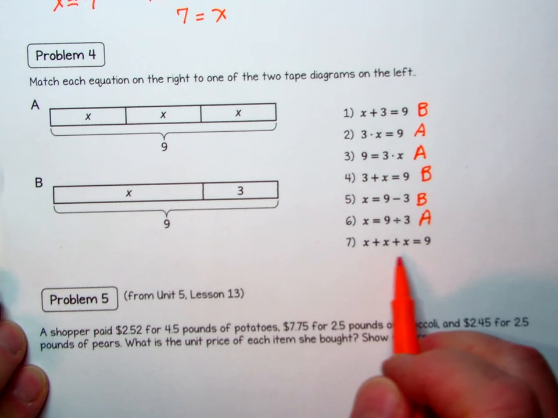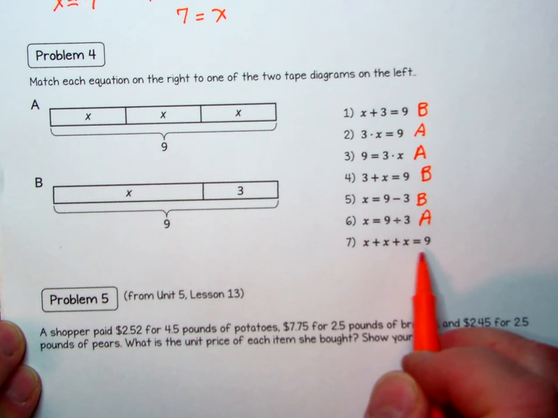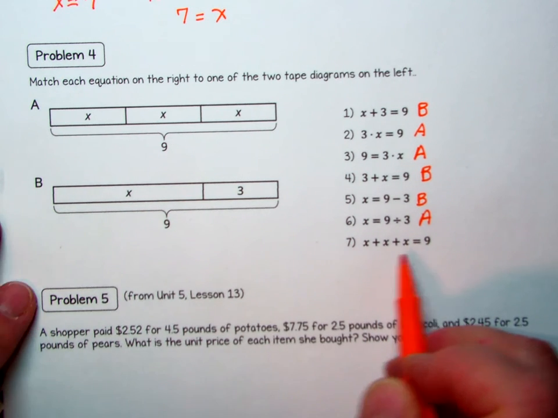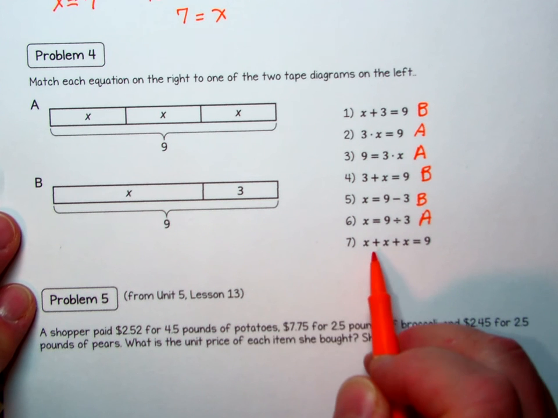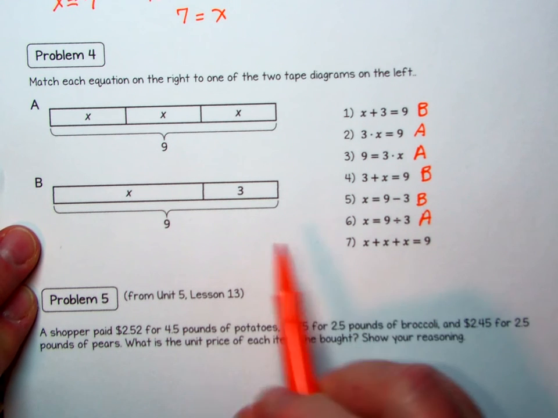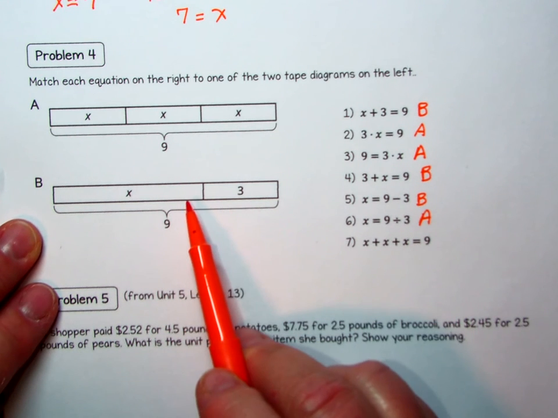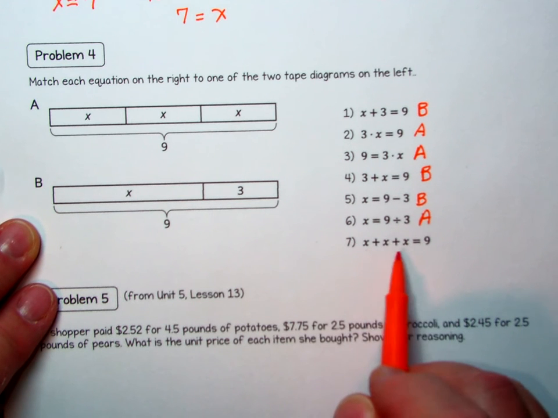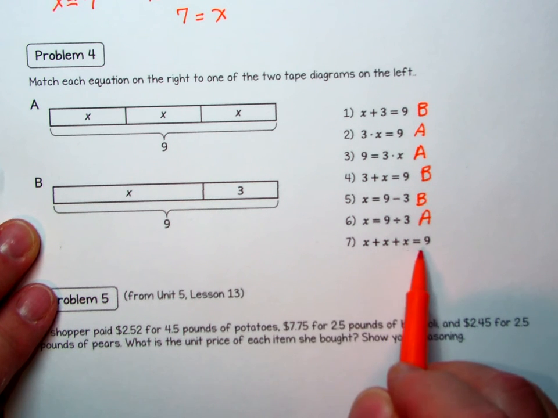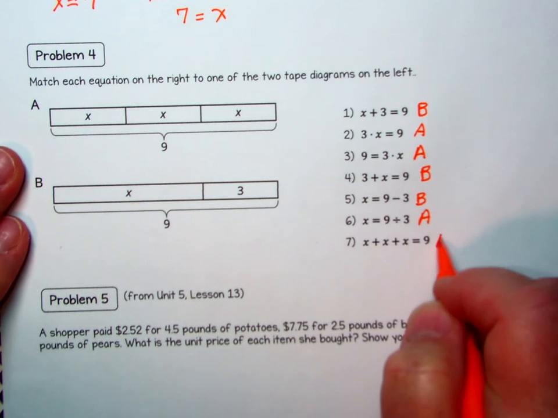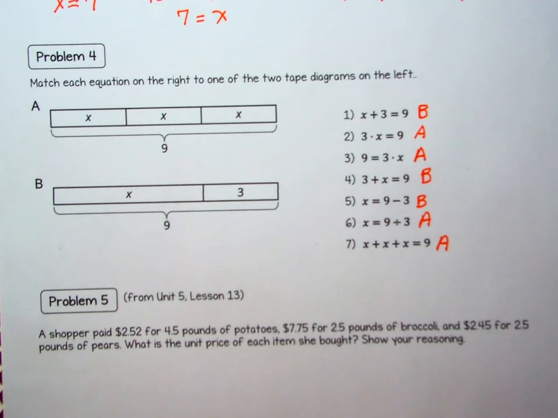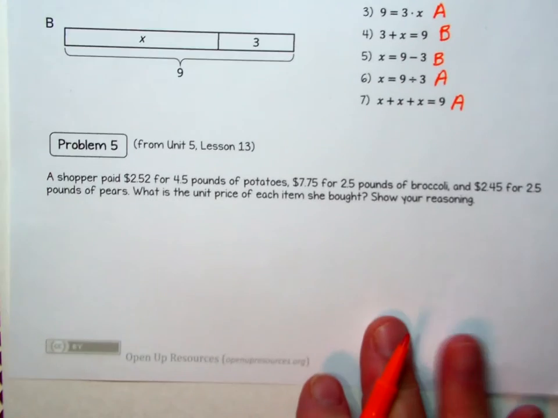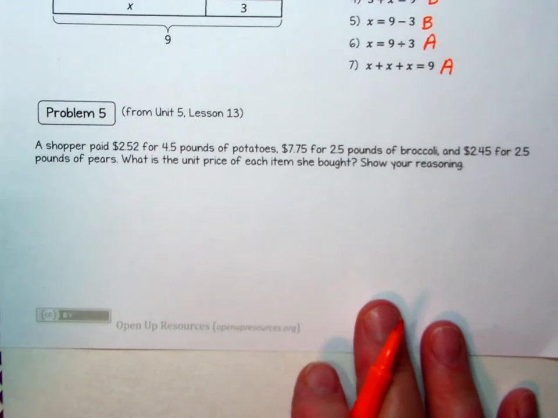And number 7, x plus x plus x equals 9. So this is repeated addition. So even though this is addition and B seems to be our tape diagram that represents addition, this is repeated addition. We're adding x 3 times. So that's 3 times x equals 9. So that is diagram A.